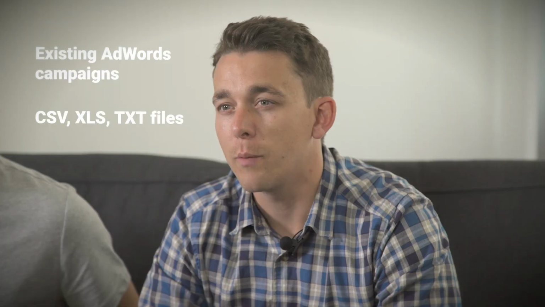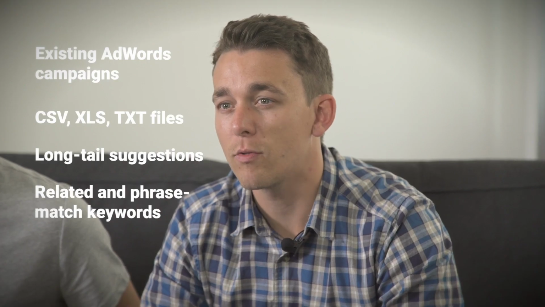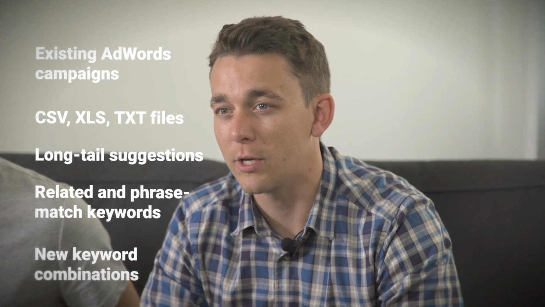It allows you to import keywords from existing AdWords campaigns. It allows you to import keywords from CSV, Excel spreadsheets, and text files. It provides you with long tail suggestions. It assists in finding related keywords and phrase matches. It assists in merging keywords to build new keyword combinations.